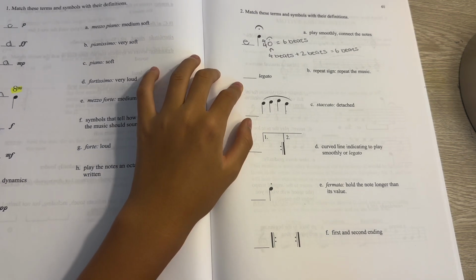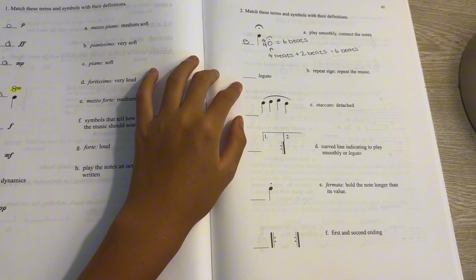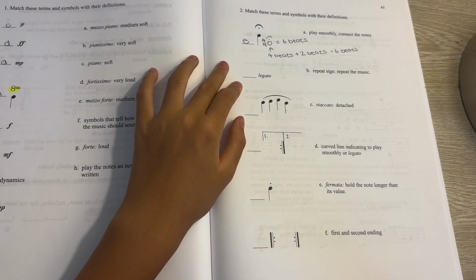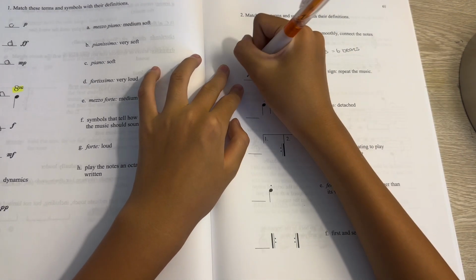Next, we have legato. What is legato? Well, legato means to play smoothly and to connect the notes, right? So it's A.